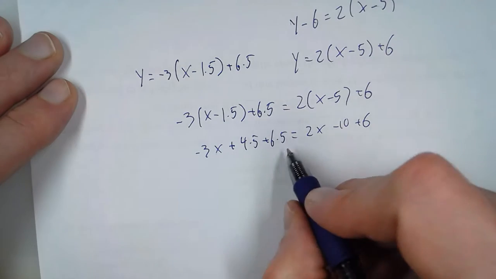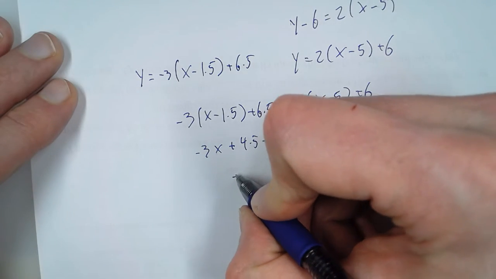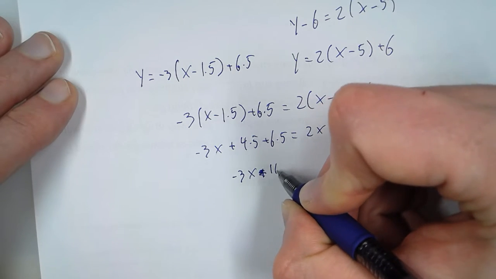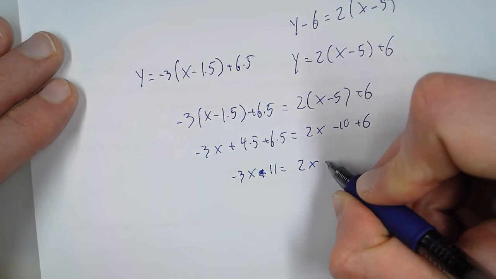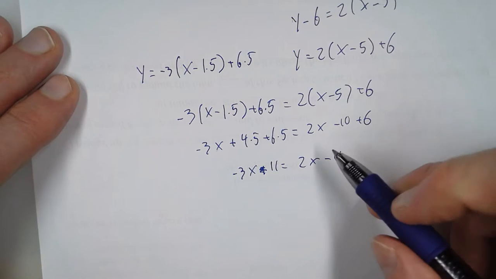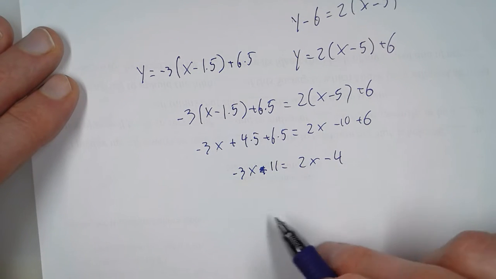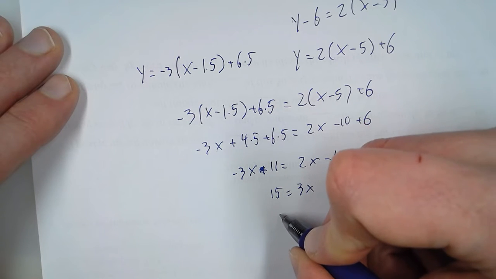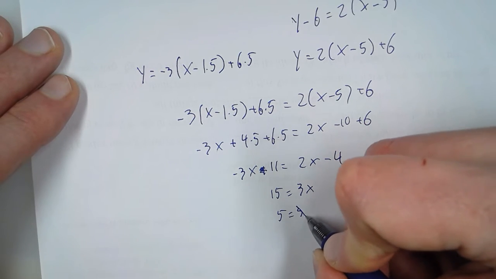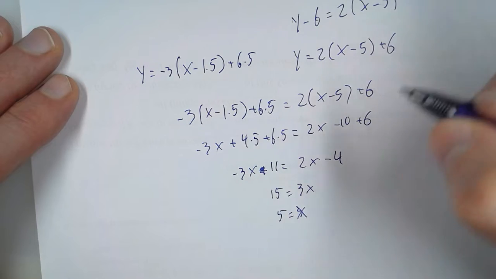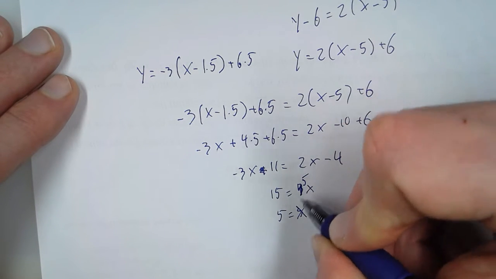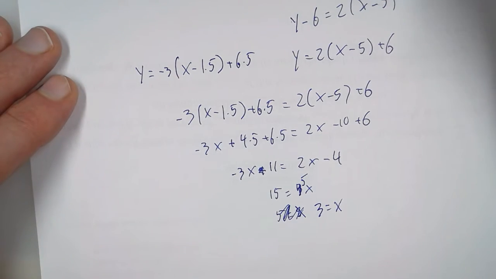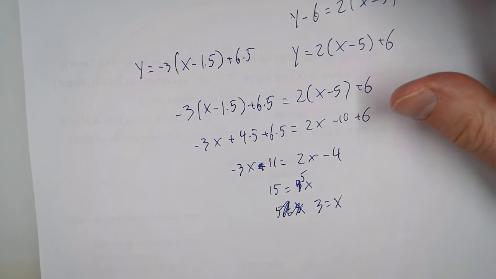So we'll simplify that. -3x plus 11 equals 2x minus 4. Add the 3x over, add the 4. So 15 equals 5x. So x equals 3. So that's the x-coordinate of our center point.